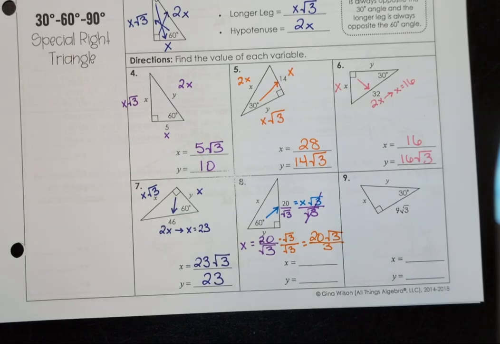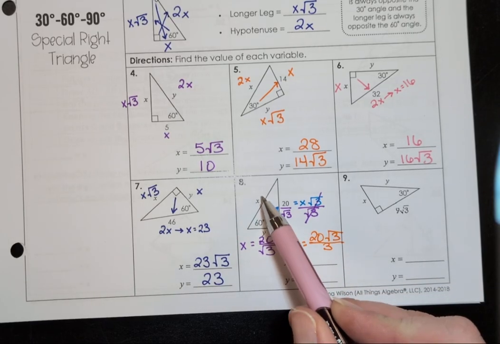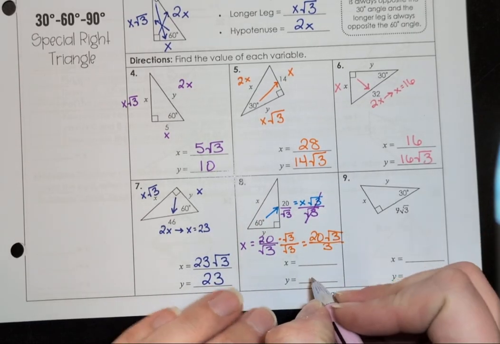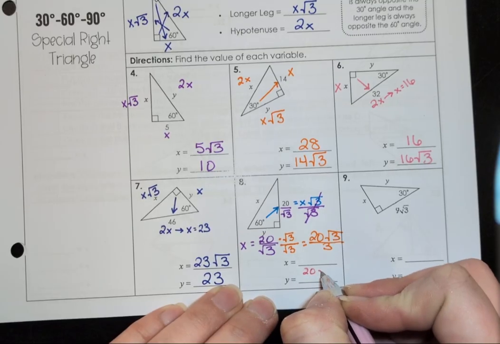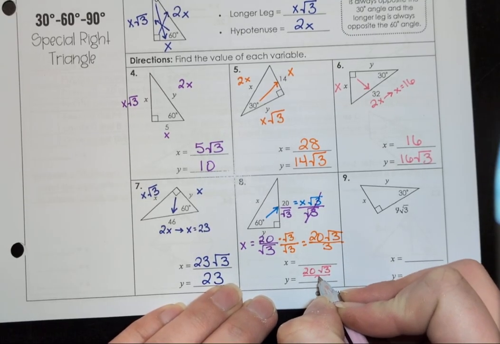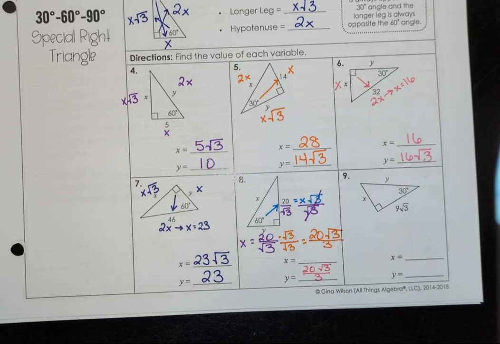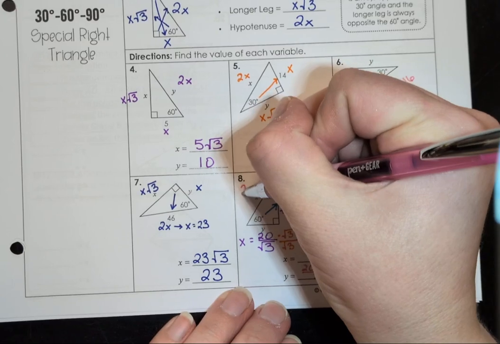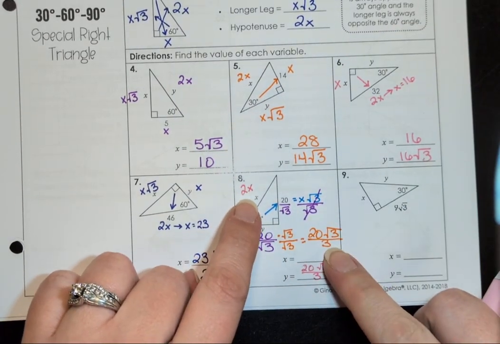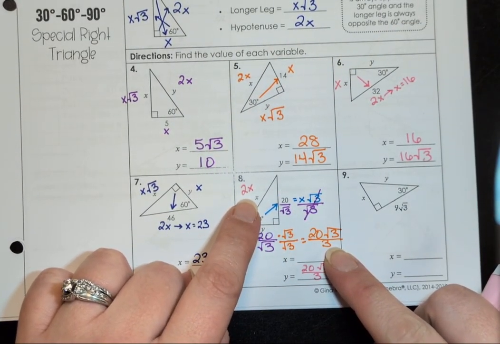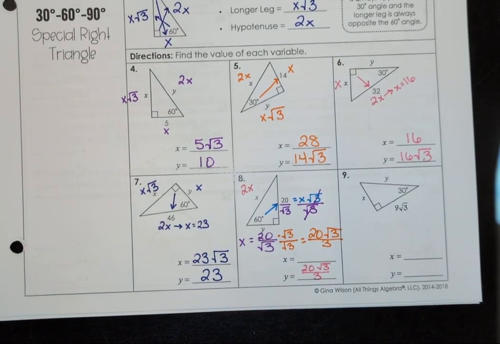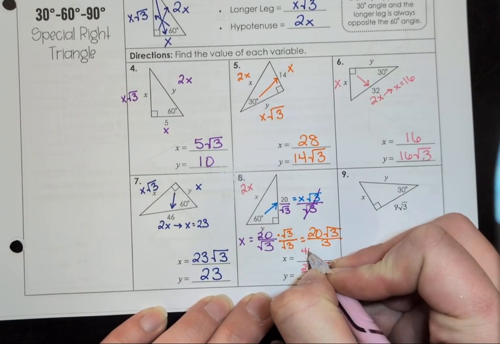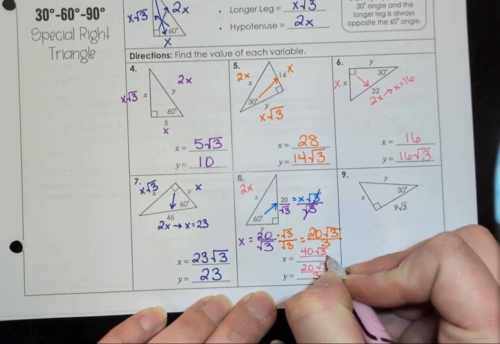All right. Now, where am I going to put 20 square root 3 over 3? Was that the x side or the y side? The y side. Good. Now, what's the x side going to be? Is that x square root 3 or 2x? This is 2x. That means we have to double that. How do you double that? You multiply by 2. Which part are you going to multiply by 2? The 20, the top. So what's 20 times 2? 40. Okay, so I want 40 square root 3 over 3.